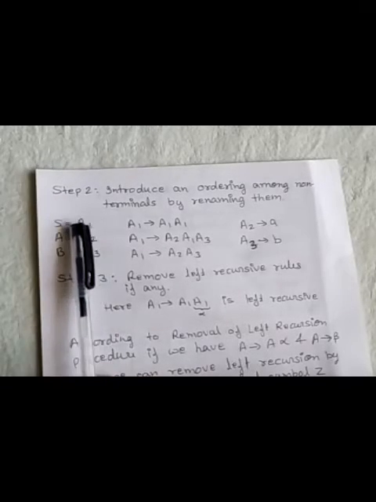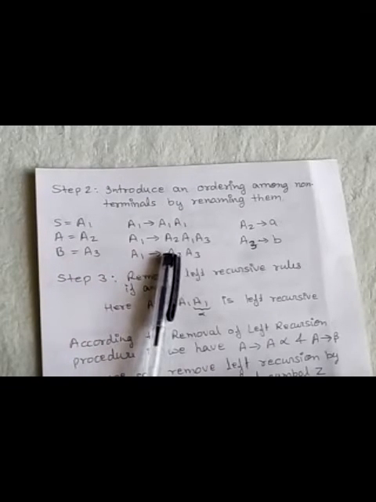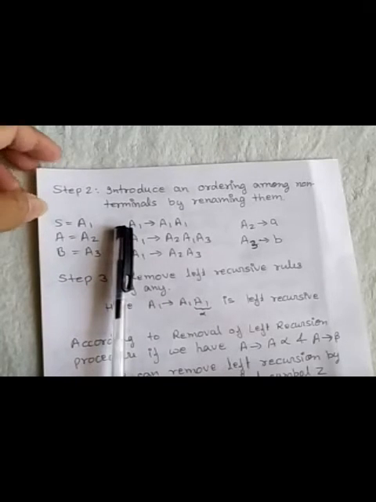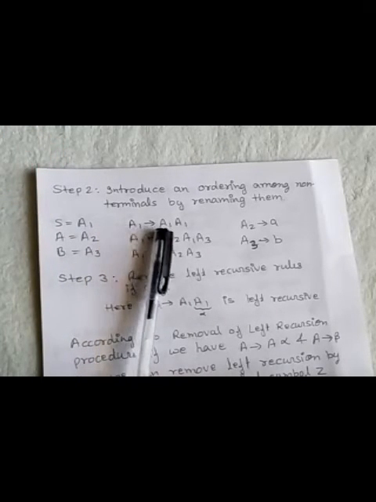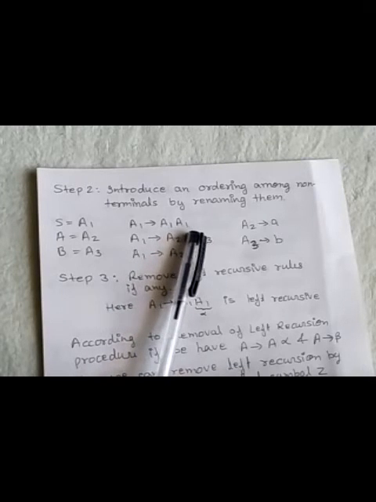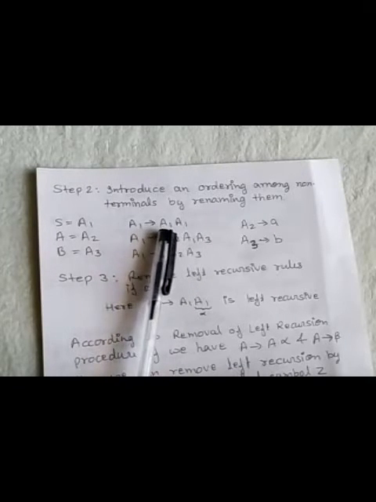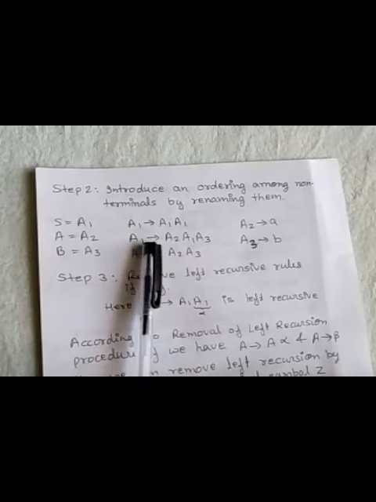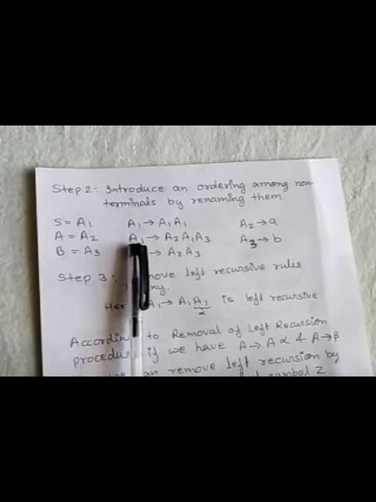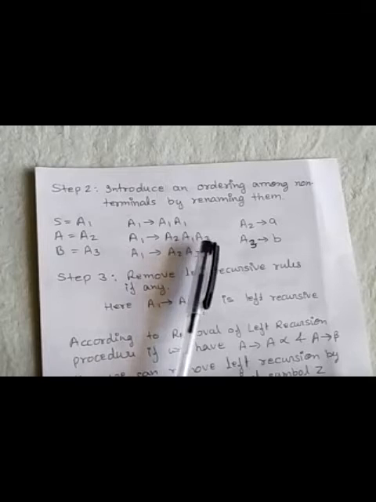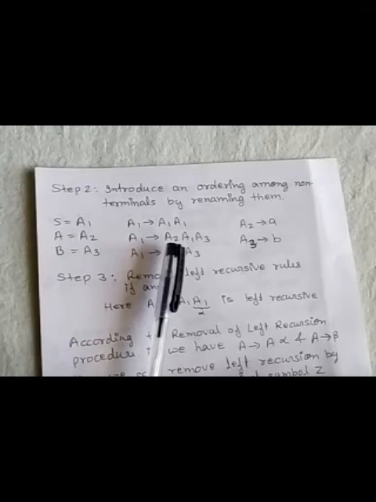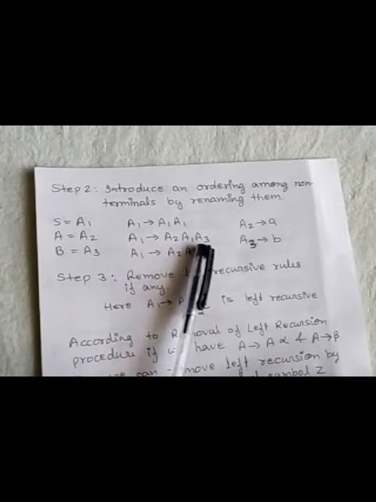Now apply these names to the rules. Now the rules will become of the form: earlier we had a rule of the form S tends to SS. So this rule has become A1 tends to A1 A1. The next rule: earlier we had S tends to A S B. Now the rule has become A1 tends to A2 A1 A3.